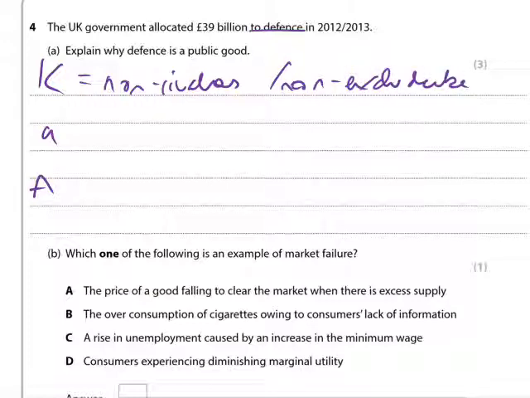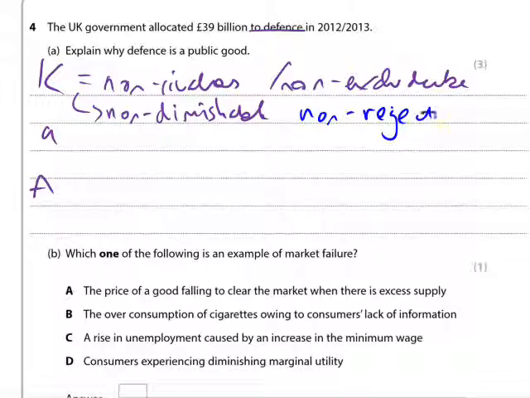Instead of non-rivalrous, you might have written non-diminishable. And there's one more that you sometimes write down, which is that it's also non-rejectable. But those two are probably most important. In terms of the application, the analysis, you'd just be applying those two words.